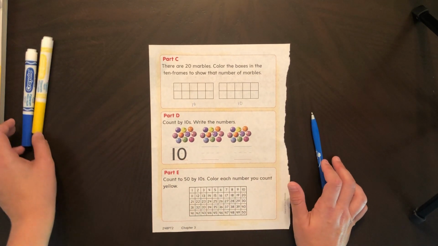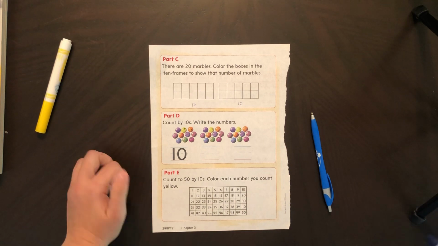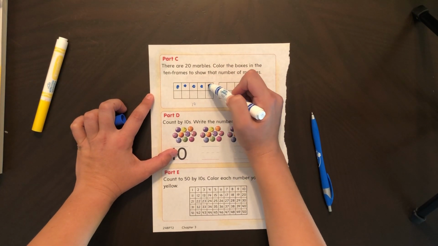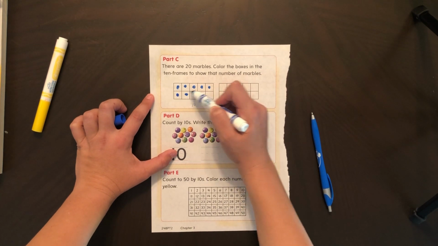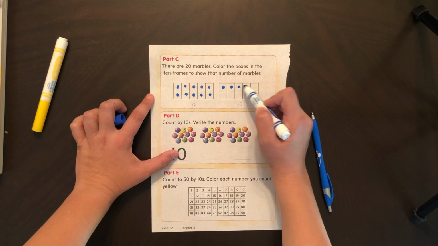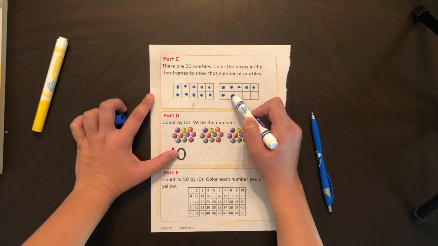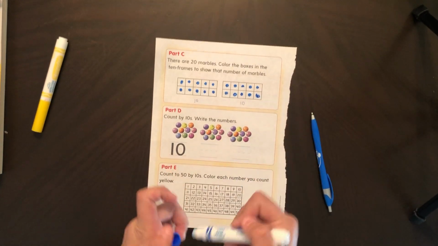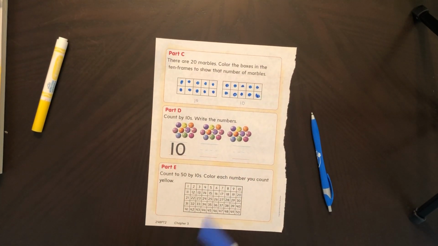So I'm gonna use a blue marker to show my marbles, and I'm just gonna put blue dots. Now after I do my dots, I'm gonna count them just to check and make sure that I put the right amount in there. We need 20 all together. Okay, let's count them and see.